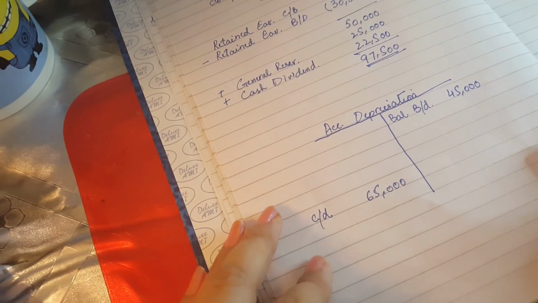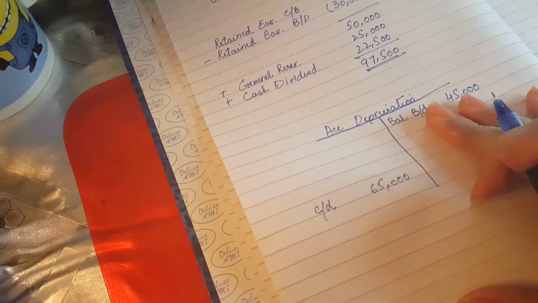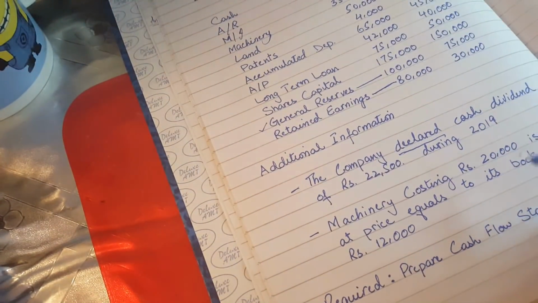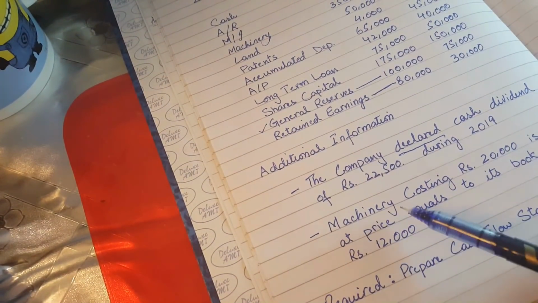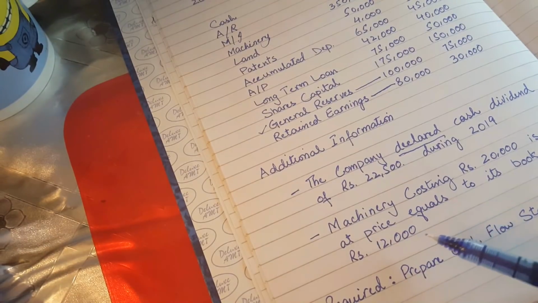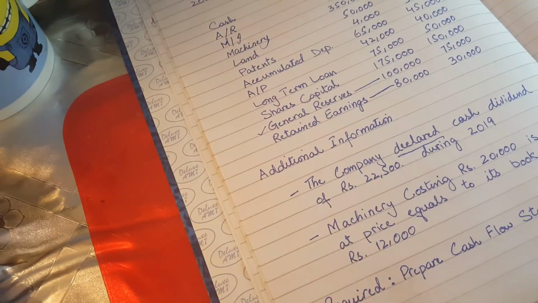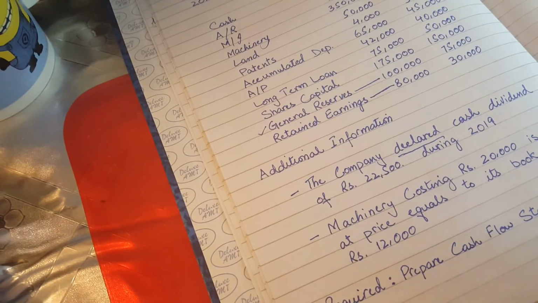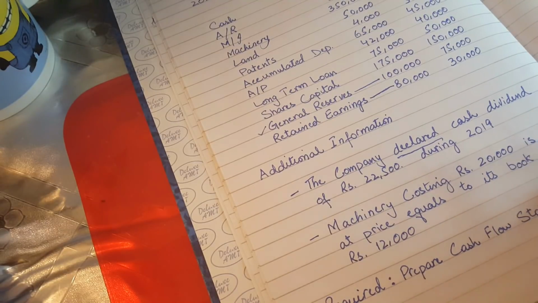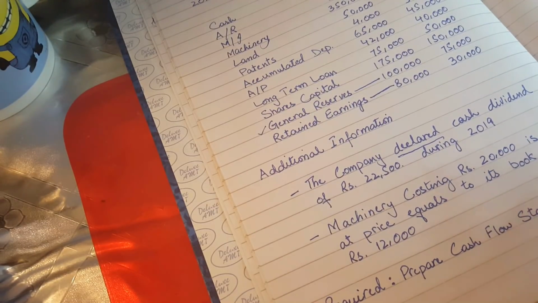Okay guys, now listen carefully. Here we have sold a machinery item, over which 20,000 minus 12,000, that is 8,000. So this machinery item is sold, and now we have to make an adjustment for this 8,000 sold machinery.